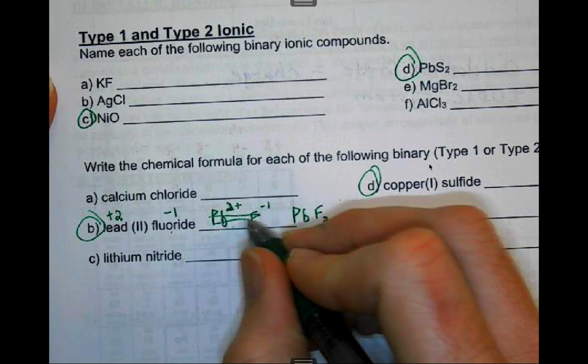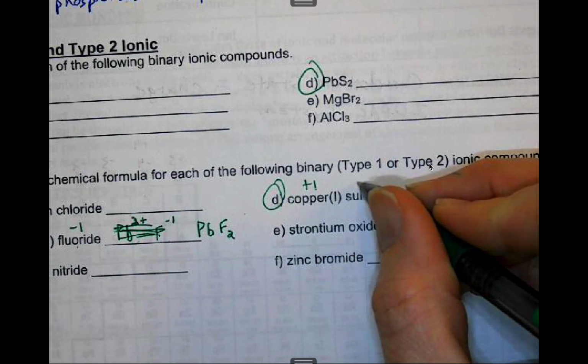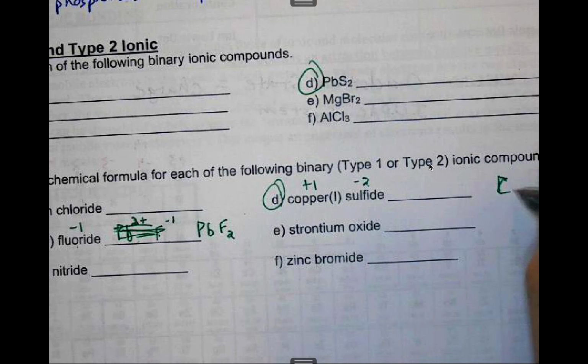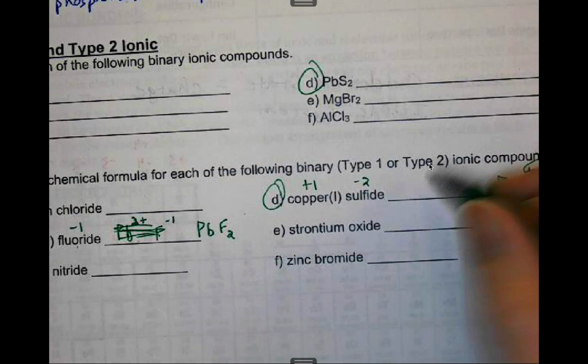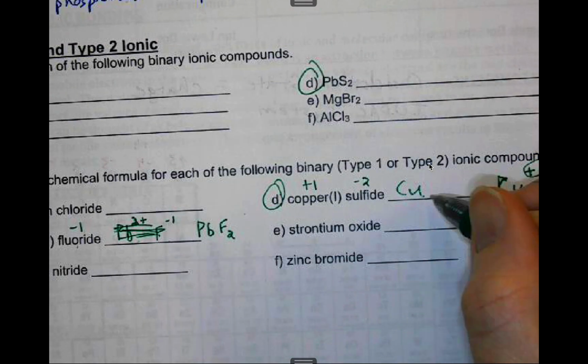Okay, so you don't get distracted, that's not it. Now copper 1 sulfide, that's going to be +1, and then sulfur is going to be -2. So it should be copper is Cu, and that's a plus charge, or +1 charge, and then sulfur is a 2- charge. So this 2 comes down here, and the 1 comes down here. So 1 goes down here. So that is going to be Cu2S.